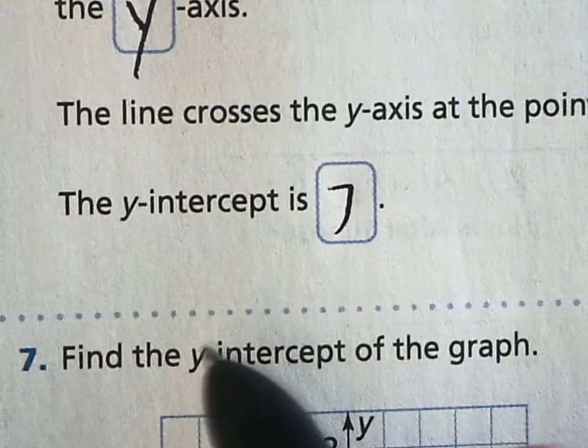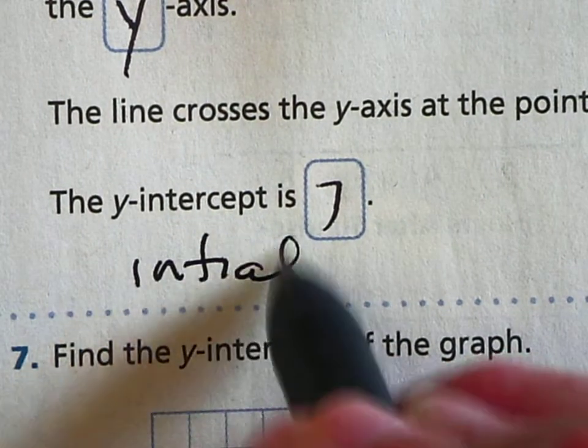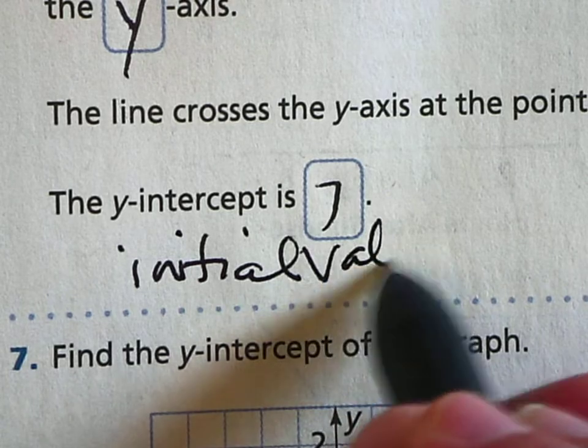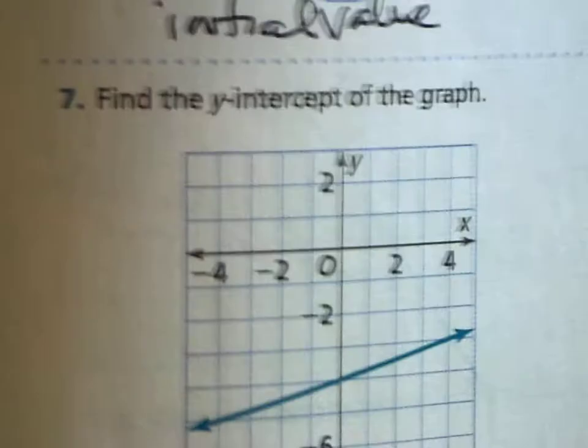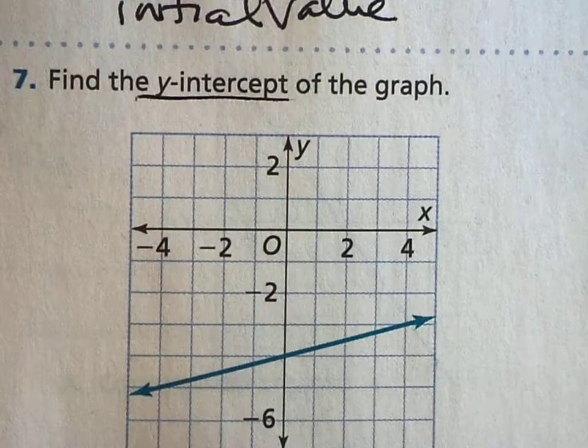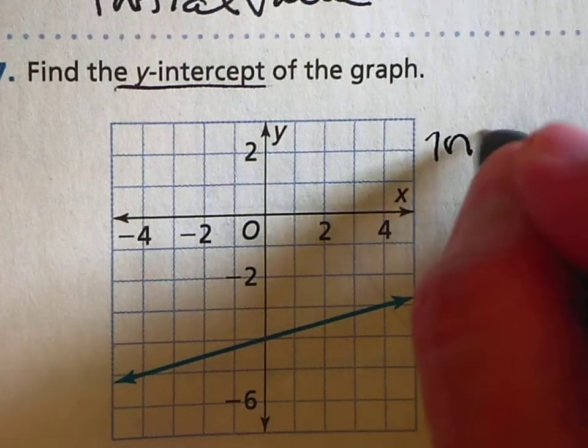Remember, the y-intercept is your initial value. That's the same as your y-intercept, initial value. Okay, so folks, let's find the y-intercept, which is your initial value.